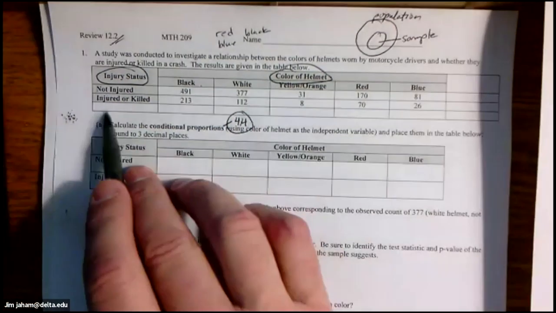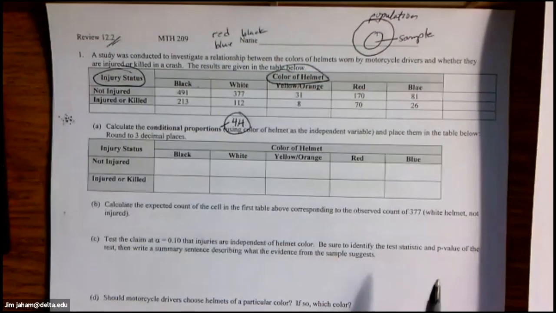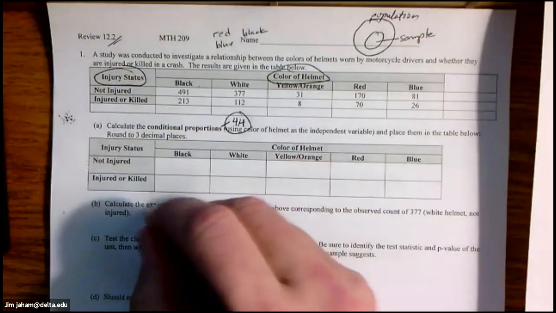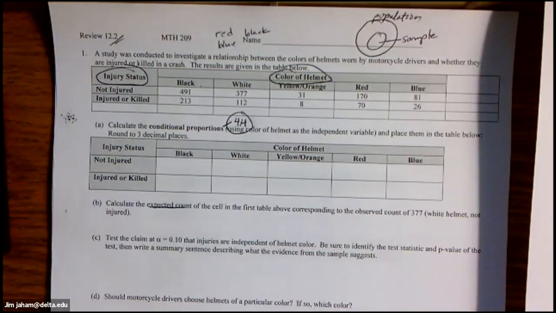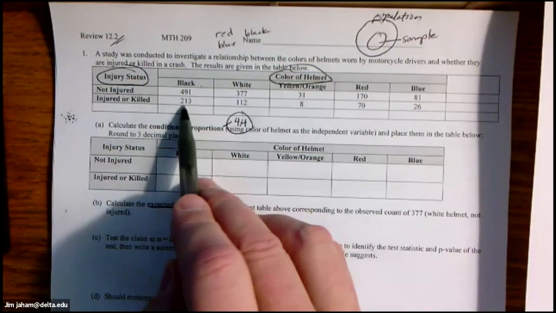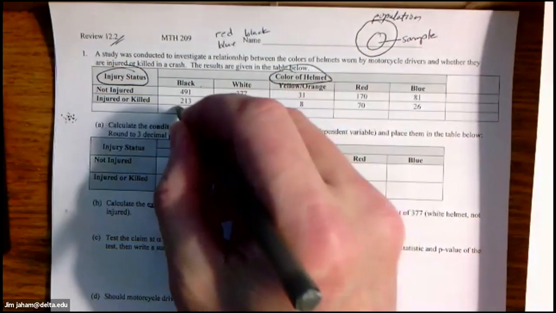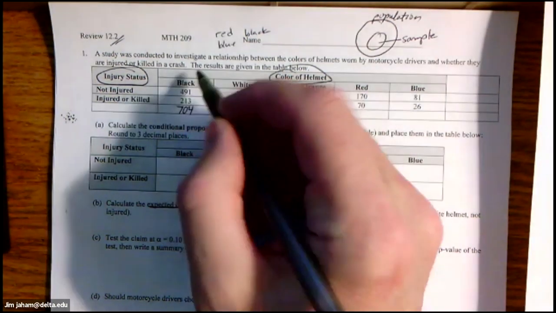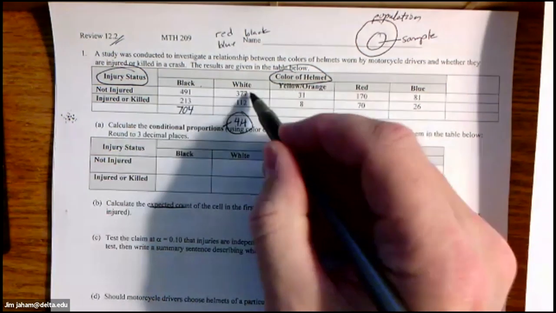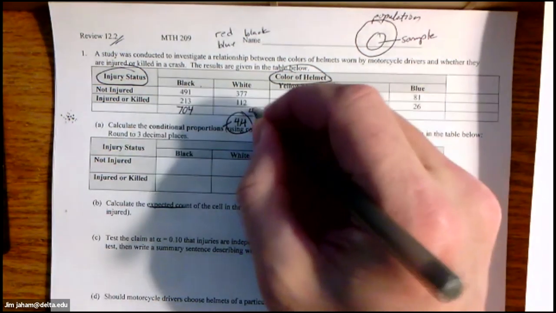Okay, so it helps to do row totals and column totals. You need it for the expected values. And so let's go ahead, add up those 2 numbers. These are called the column totals, and these 2, and do it for every column.